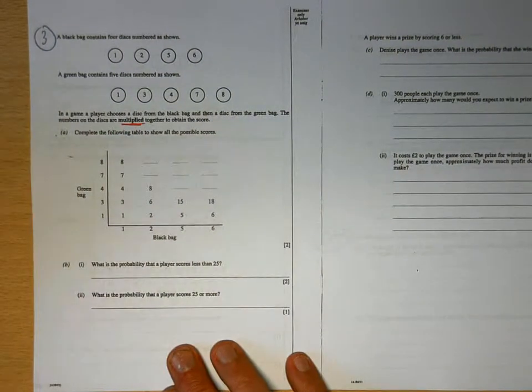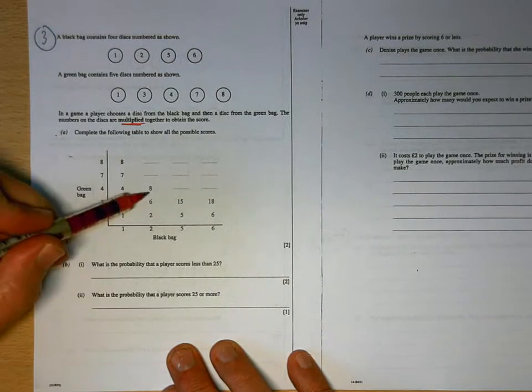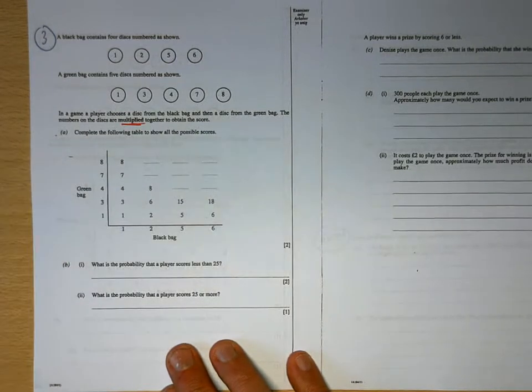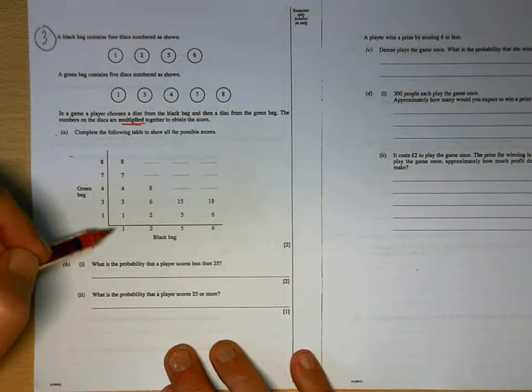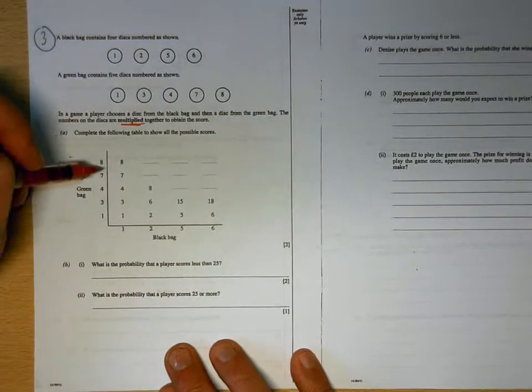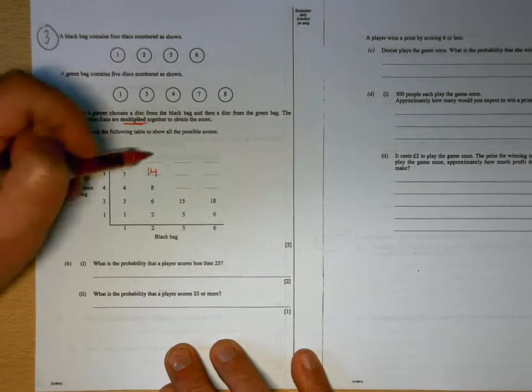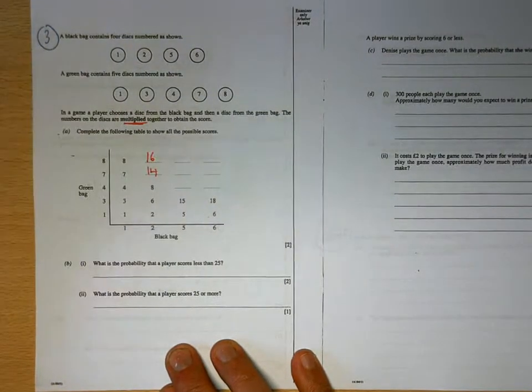And we can check that here. Let's take a look at that number there. That number is going to be 4 times 2 is 8. So yeah, I'm happy with what's happening. So to fill in the gaps, 7 times 2 is 14. 8 times 2 is 16.